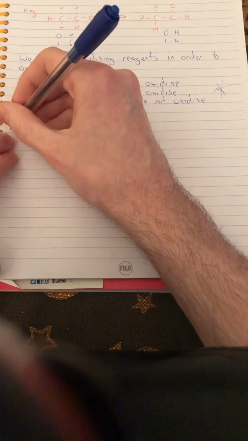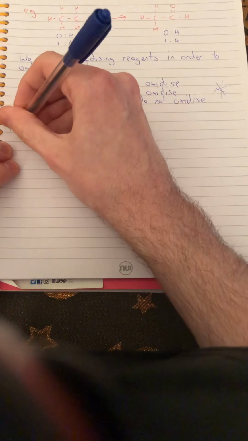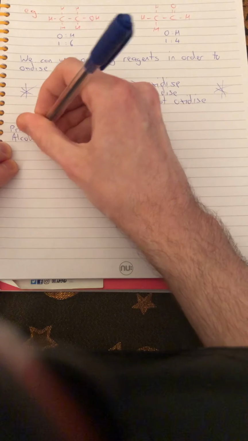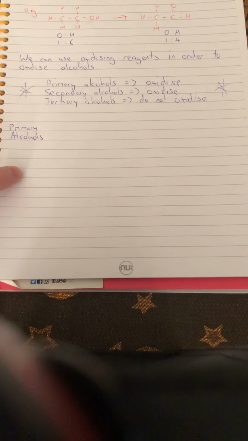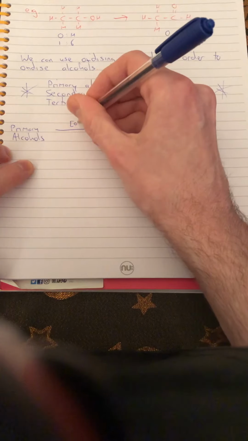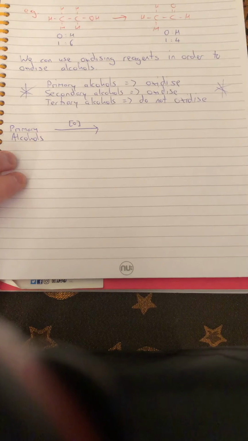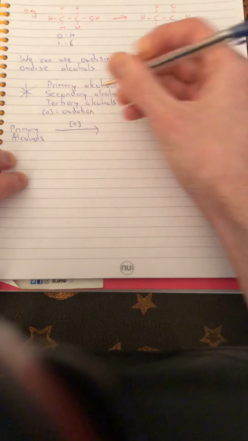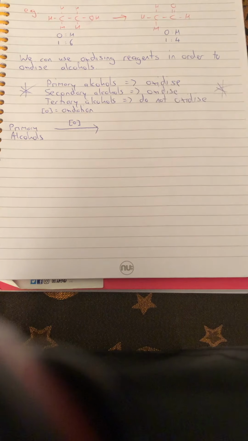Now, if we start with our primary alcohol and oxidize that, this is a wee shorthand way of saying it goes through oxidation. The wee O in square brackets just means we're going through oxidation.